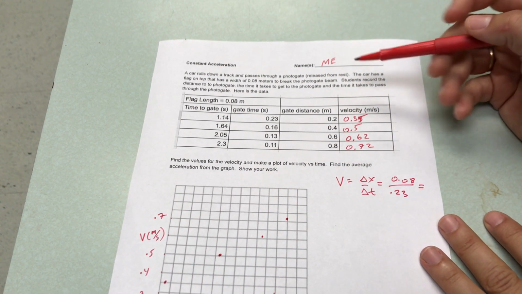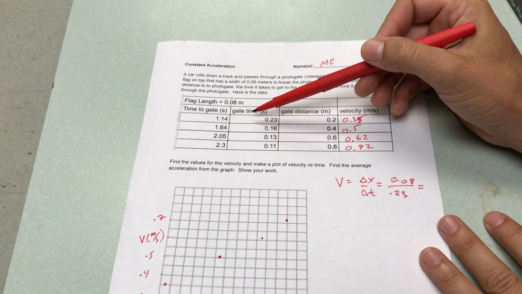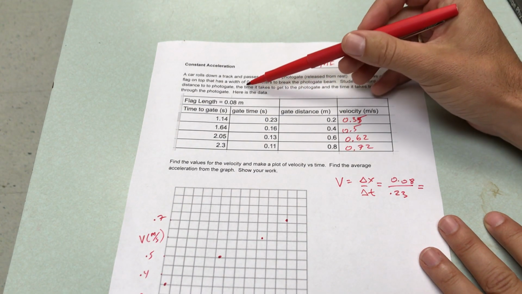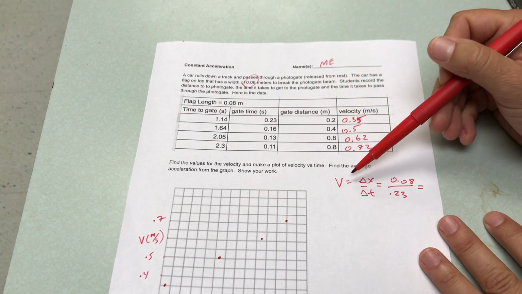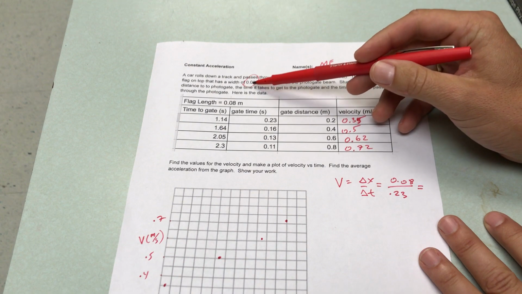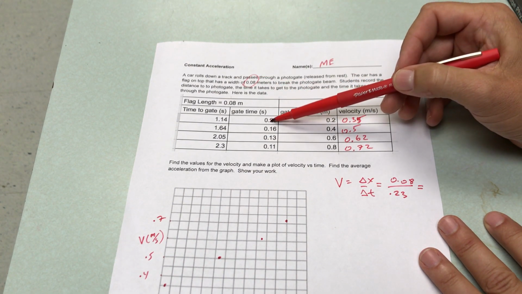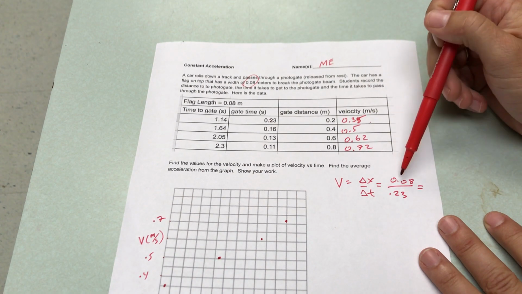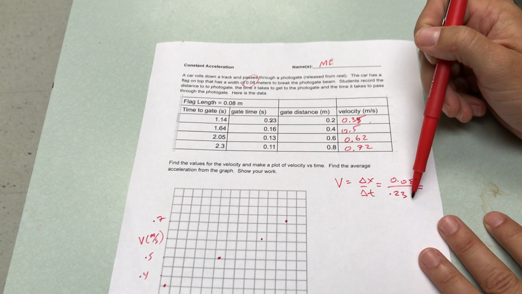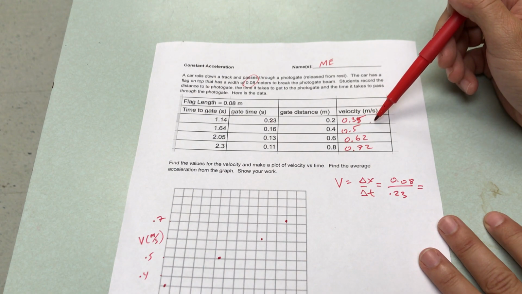Okay. So if I know the time it takes to get to the gate and the width of the gate, then I can say the velocity is the change in distance over the change in time. It went 0.08 meters, and this is the time. So if I take this divided by this, I get this. So 0.08 meters divided by 0.23 seconds, I get 0.35 meters per second.